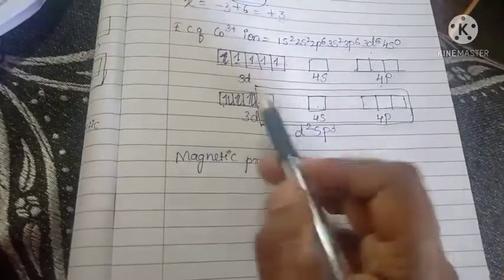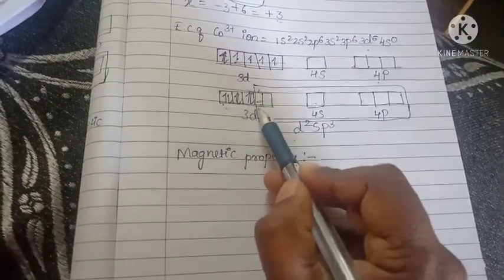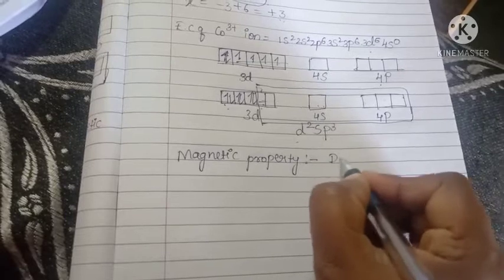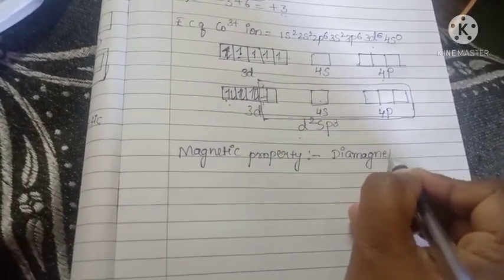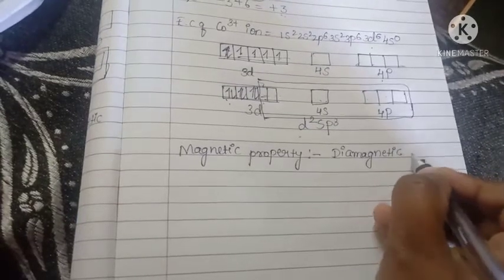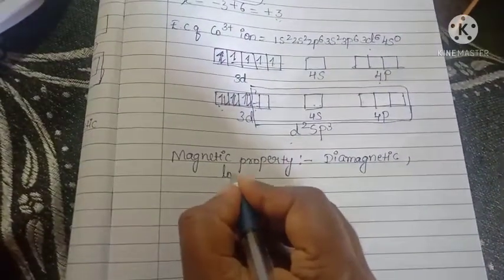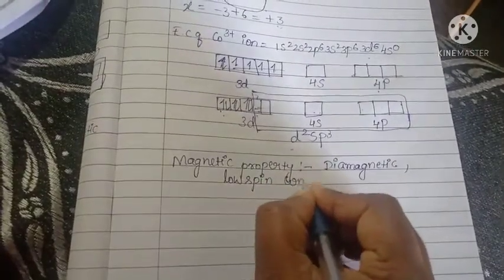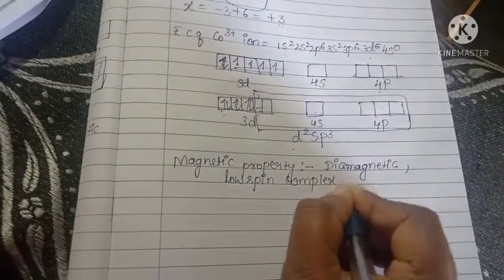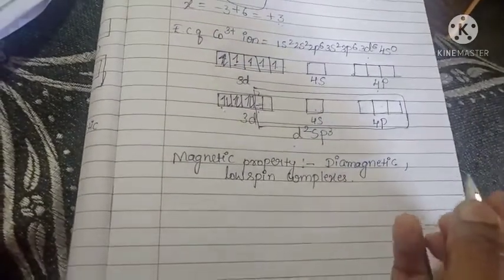Here there is no unpaired electron, so it is diamagnetic, and it is a low spin complex.